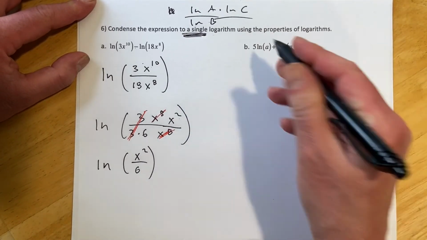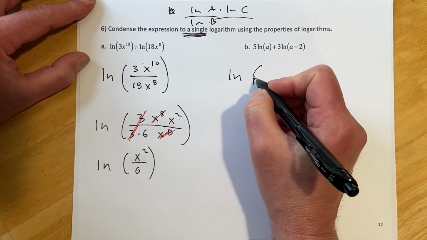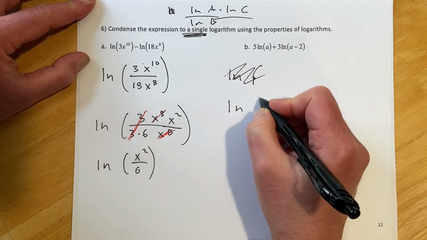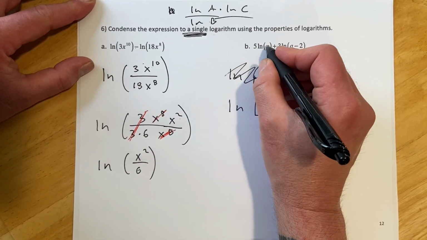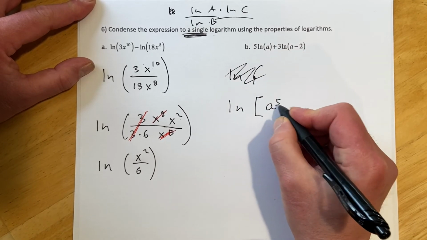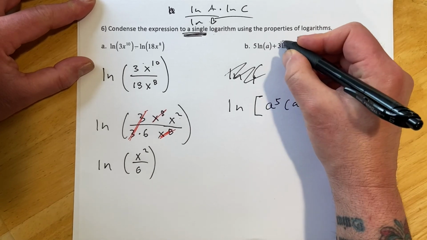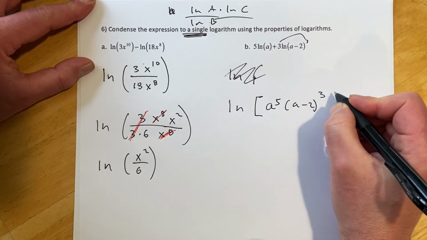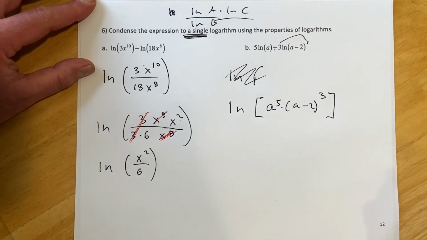For this one, let's see. So we're going to have, remember, just one log. And I'm going to write that better. I think I'll write it like this because we're going to have some multiplying going on. So this is going to be an a to the 5th. And then this is in parentheses, so a minus 2. And then that would be cubed. And then because that's addition, those two things would be multiplying. So that would be it.